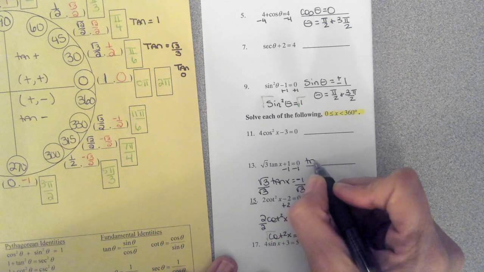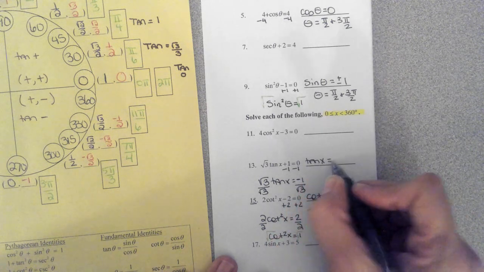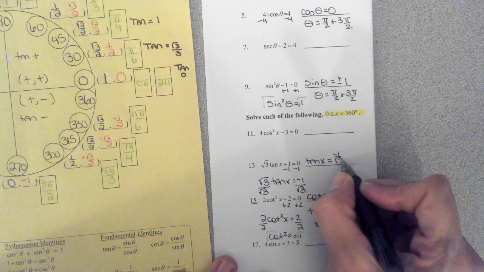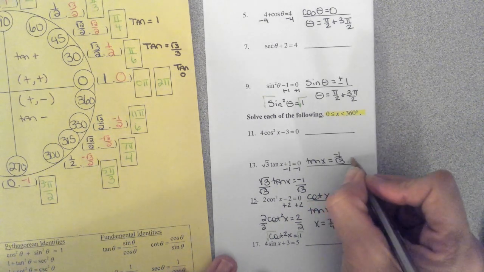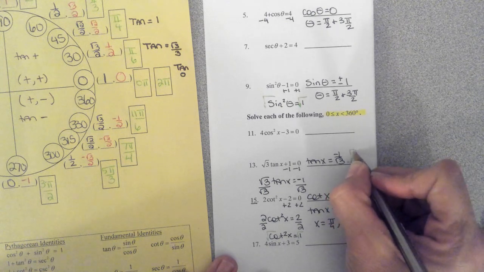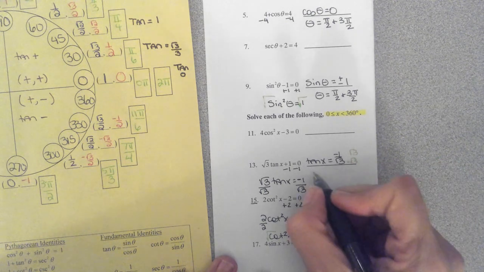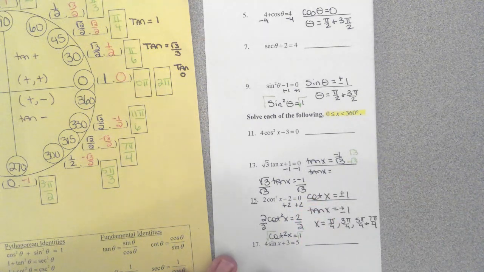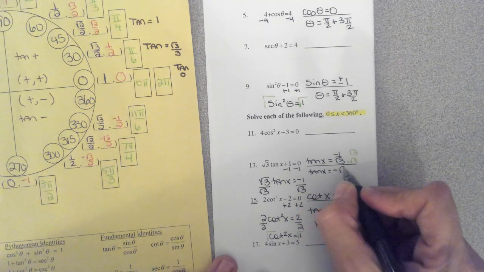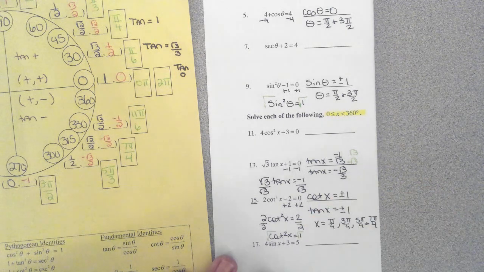And I get tangent of x equals negative 1 over the square root of 3. And we remember from the very beginning of pre-cal that we're going to watch our bad math manners. I'm going to go fix that. So I'm going to rewrite it by rationalizing the bottom.